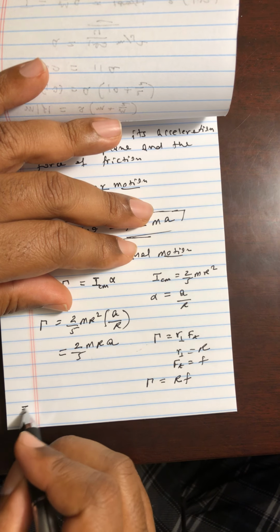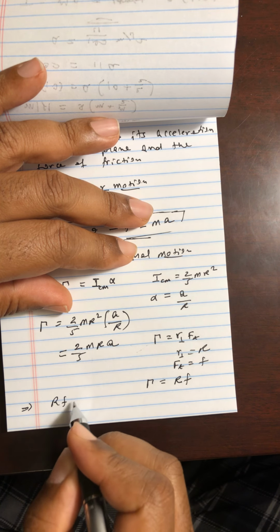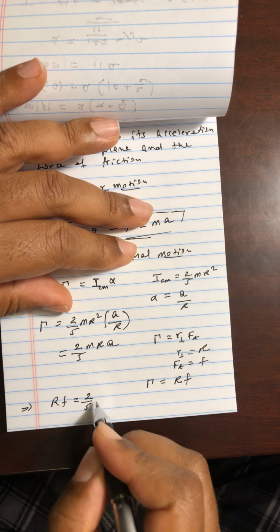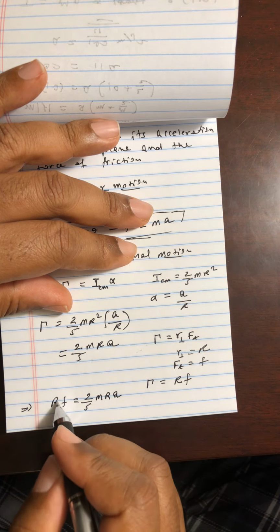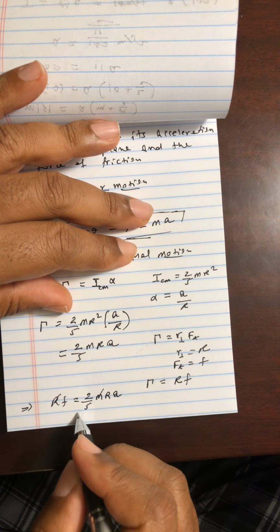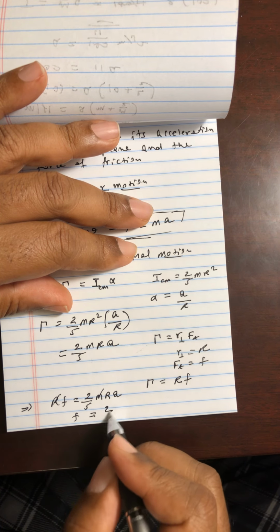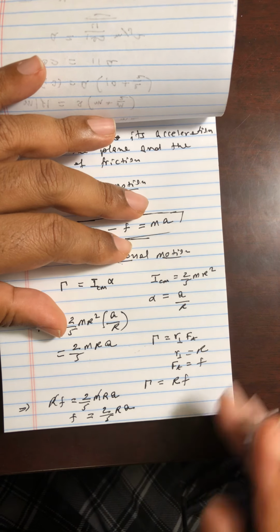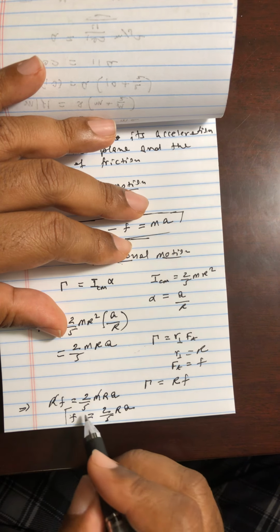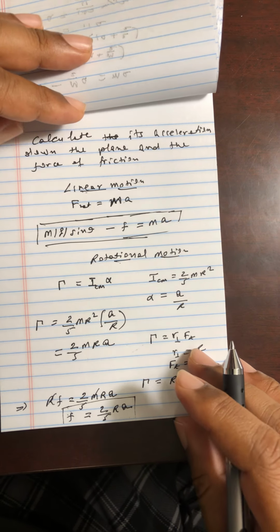This implies radius times friction equals 2/5 mRA. The radius cancels, so friction equals 2/5 mA. So we have this equation.